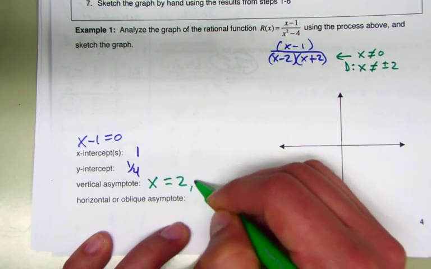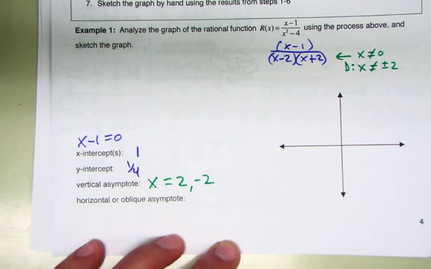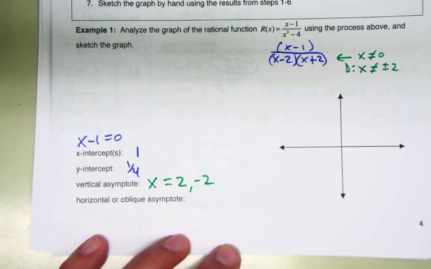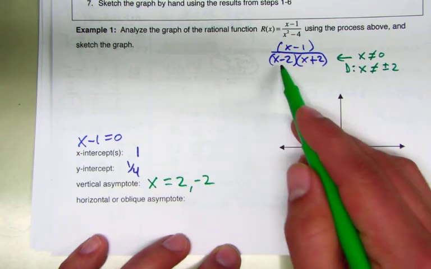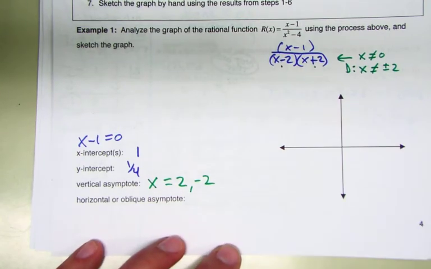So we're going to have x equals 2 and x equals -2 as our vertical asymptotes. Well, the vertical asymptote is a line, so it's equal, yeah. Finding the zeros for each one. Okay. Everybody good with the first three details?